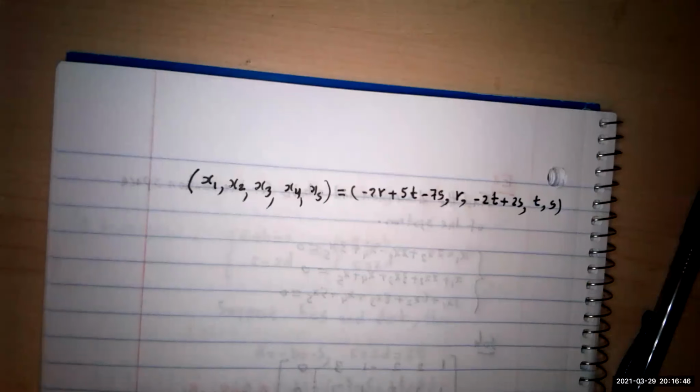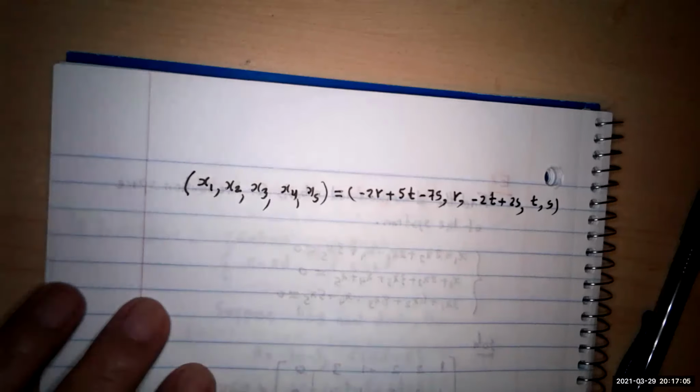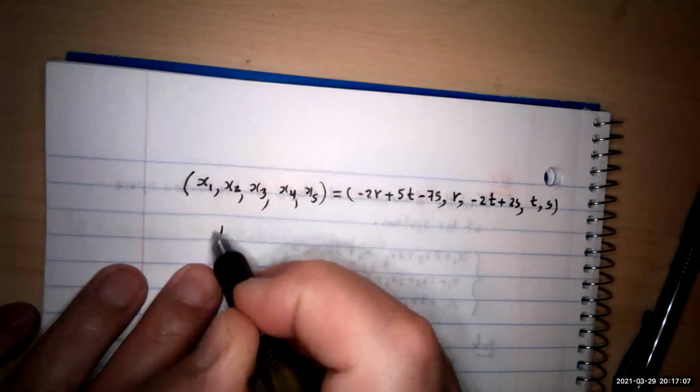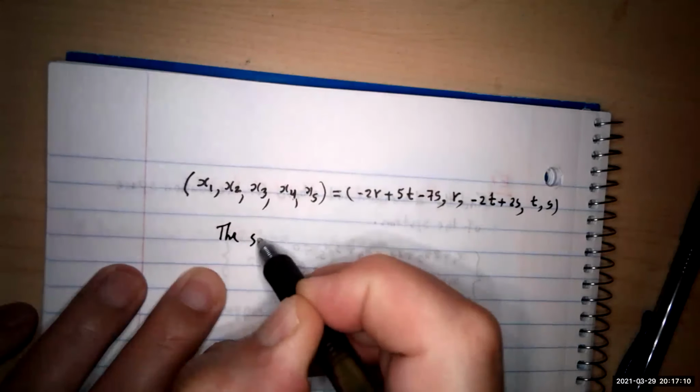You see, this is going to be your solution set. So the solution space, or the subspace of the solutions, is going to be of this format.